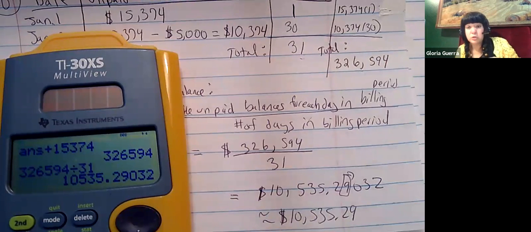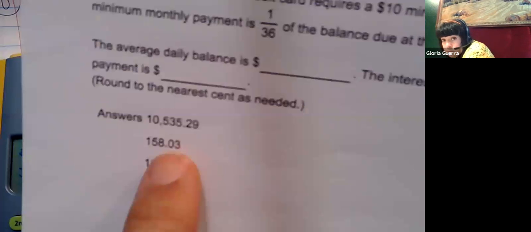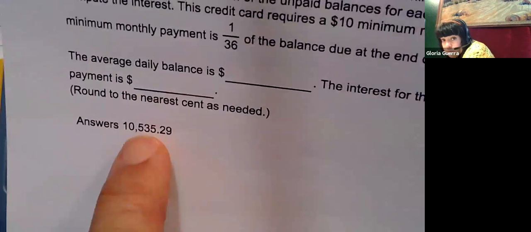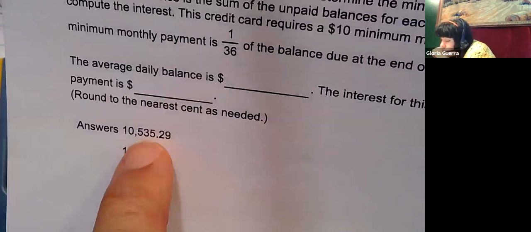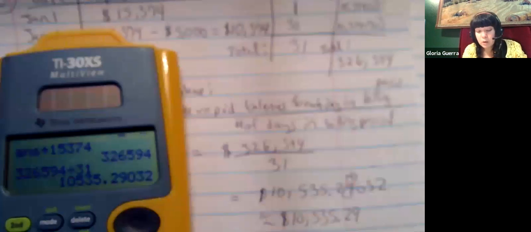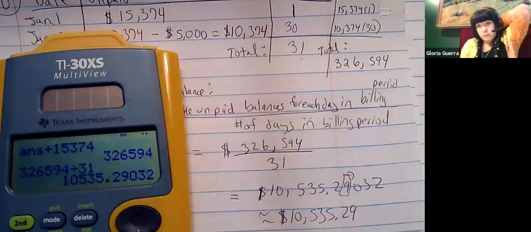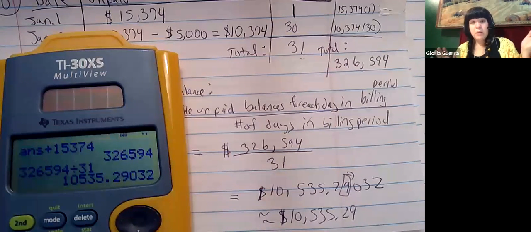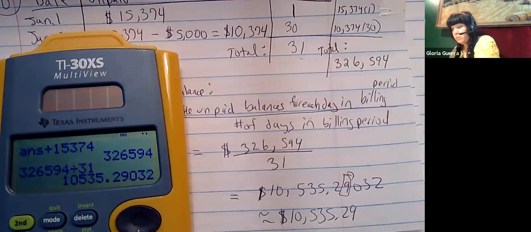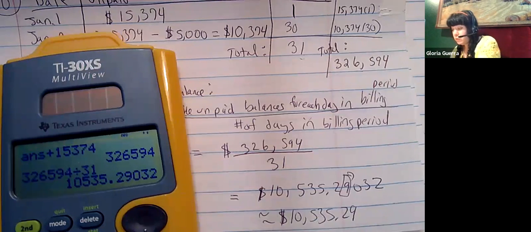Just double check that. Okay, that matches. So like I said, on your test, to save time, I was able to find a problem that already gives you this average balance, so you don't have to take time on the test figuring that, because that is time consuming. So I found a problem that already lists it for you.